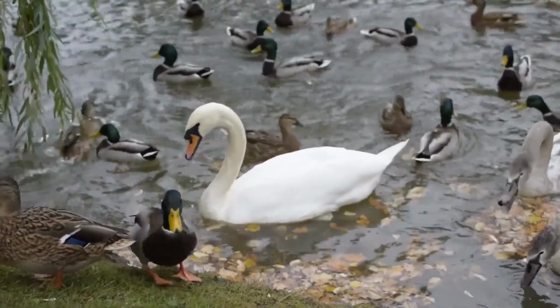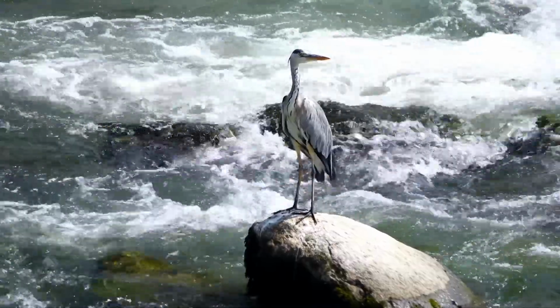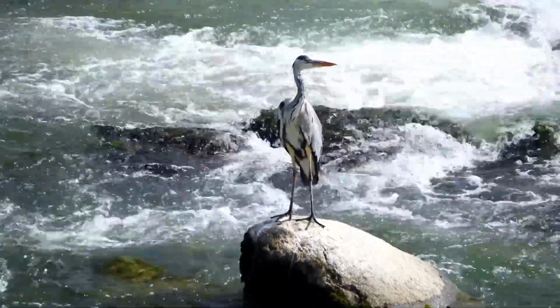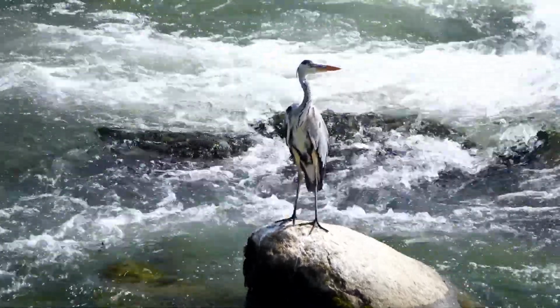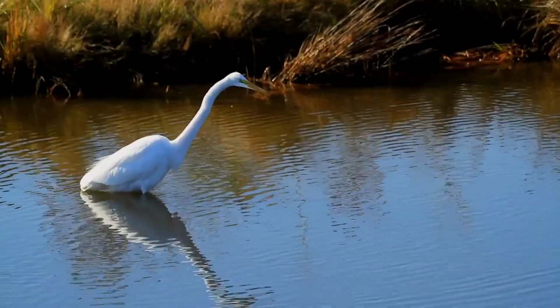One thing you'll learn about is that the river is a habitat. A habitat is a place where animals live. And so we will explore all the different types of animals and the animal groups that live along the river.